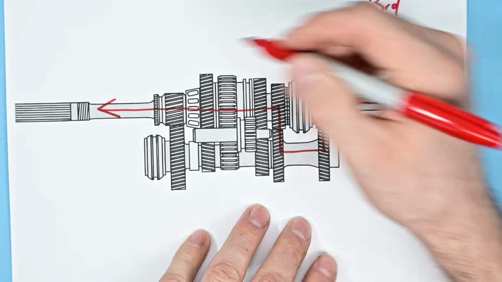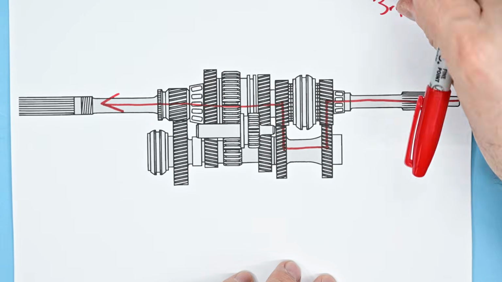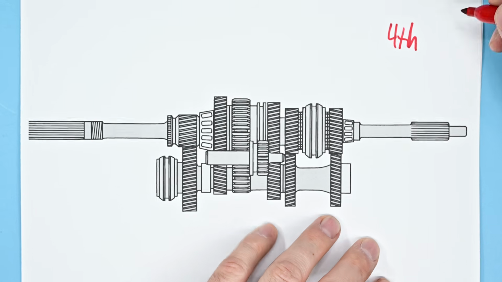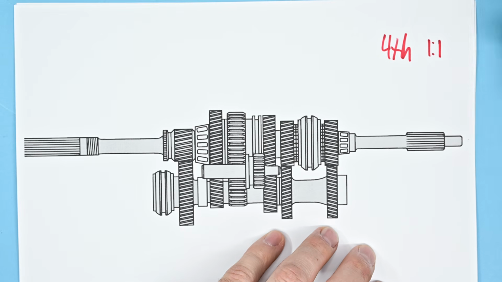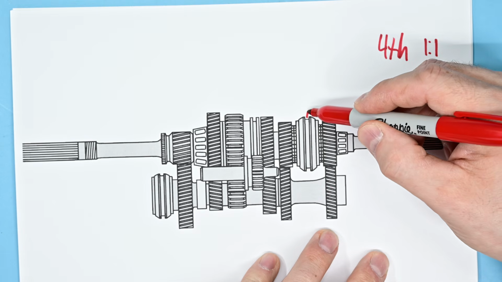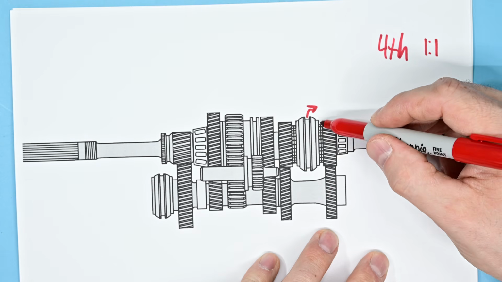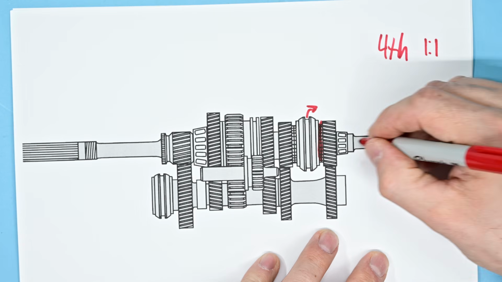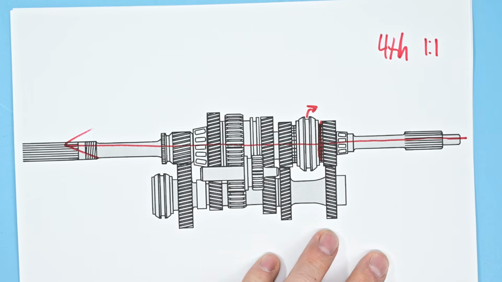Now remember, in this transmission, fourth gear is a 1-to-1 ratio. So that is literally this synchro hub. The sleeve gets slid that way, and it's going to lock the input shaft right here to our output shaft, and power flow is literally straight through the transmission.